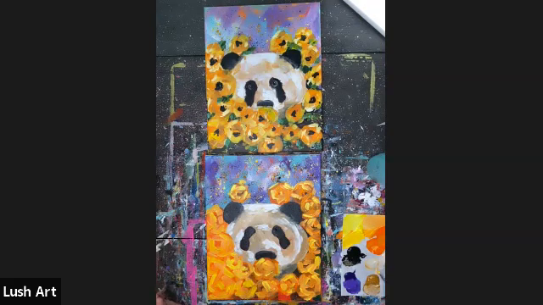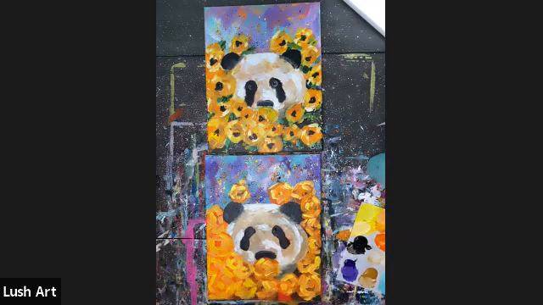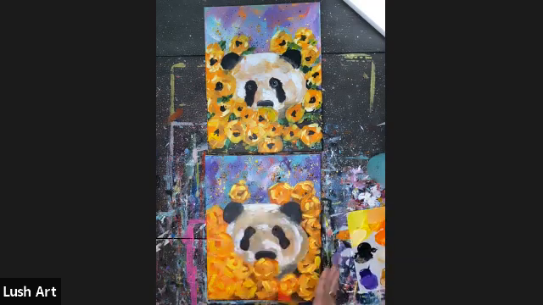Now, I'm going to add a little bit more white to that yellow so that it is like a pale yellow. So a little bit more white into that color that we just did. And just adding little bits and pieces of that.